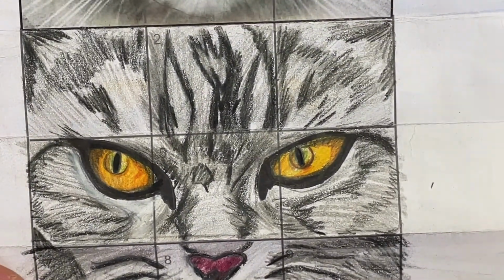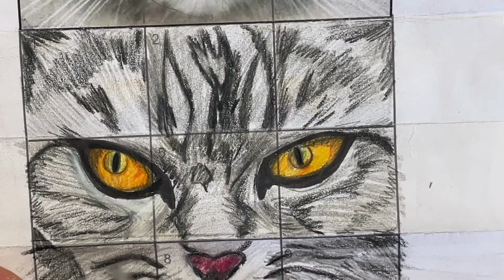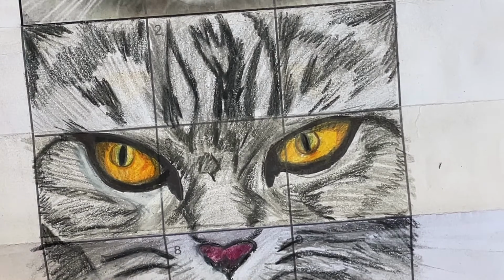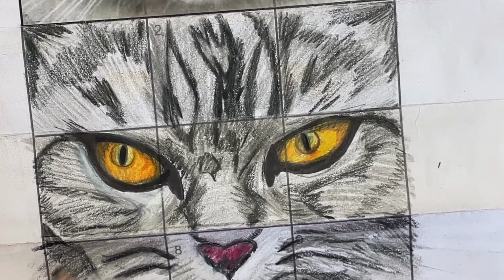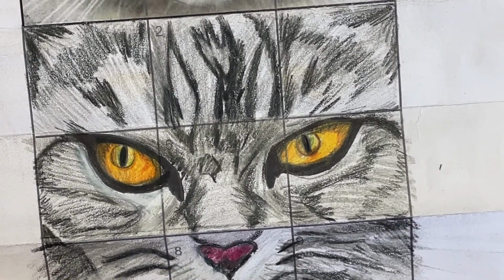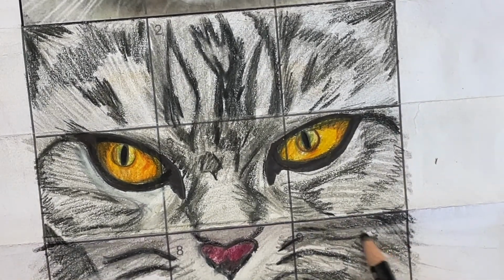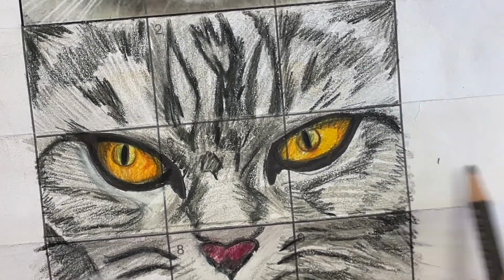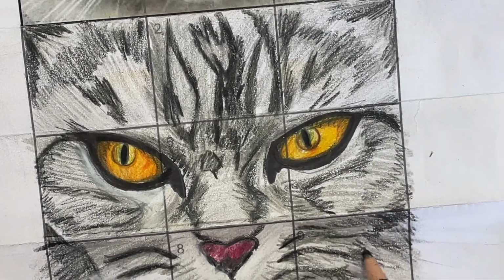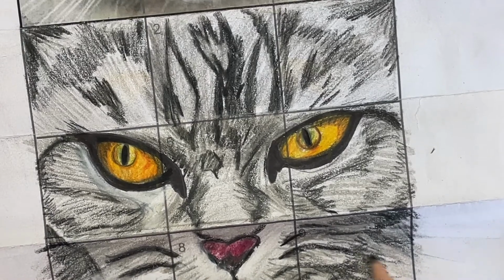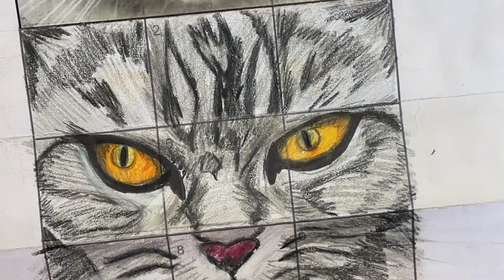I would focus more on just getting the grays, the black shadowy areas in there again, and not worry too much about the whiskers showing. But I definitely want this chin area to show more. So I'm gonna come over here and put a little bit more gray just to define that chin.